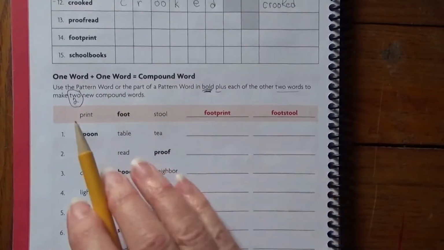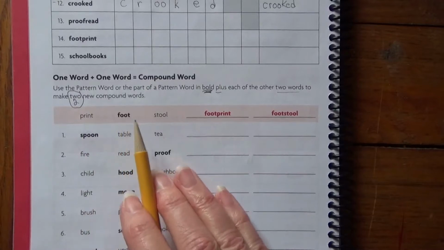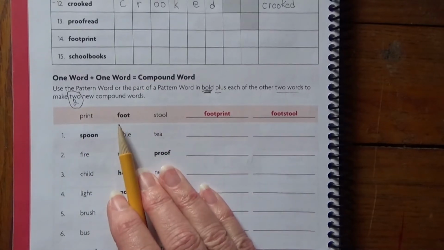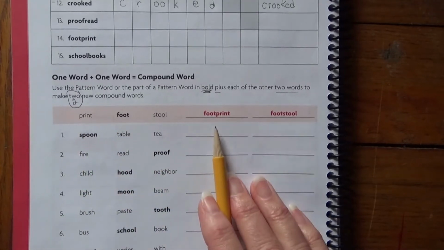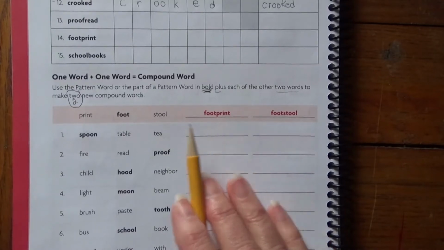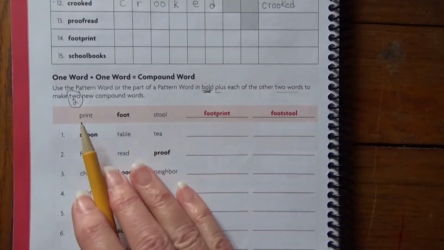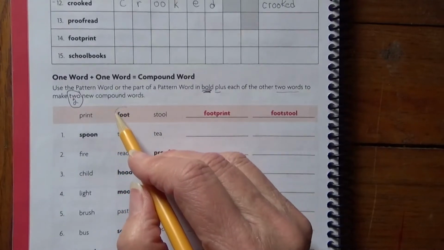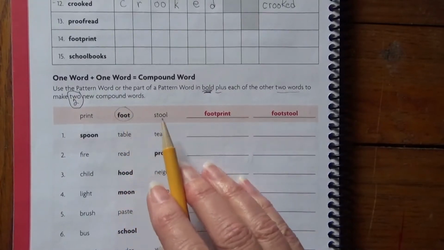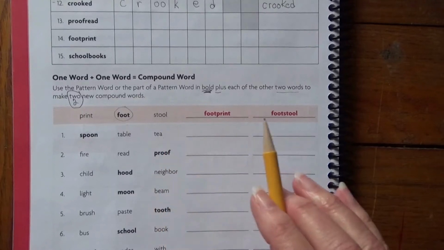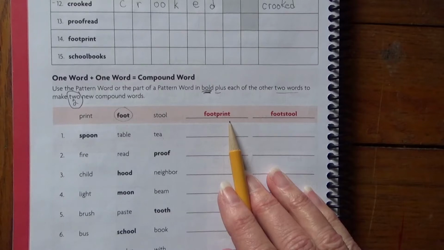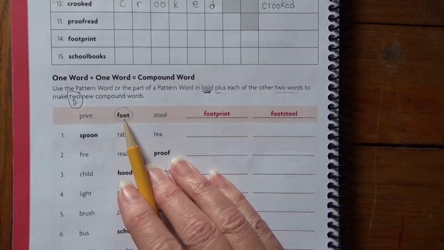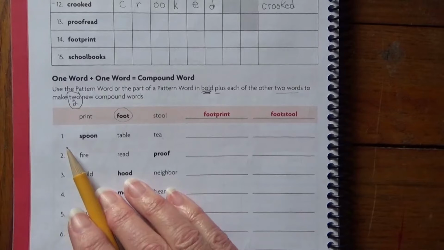1, 2. So they give an example. Print, foot, and stool. We got to use the bold word with both of them. Print foot? No. Footprint? Yes. Footprint. Footstool. We wouldn't have print stool because remember we got to have this word in both of them. So footstool, that's a compound word also. Footstool, footprint. Nice. Now not always will this be at the beginning, but we'll see. Let's look at number 1.